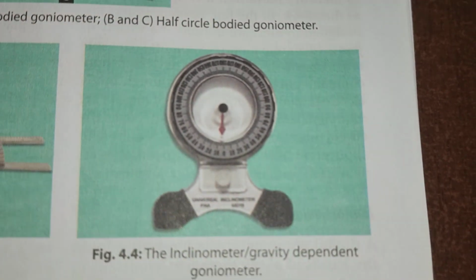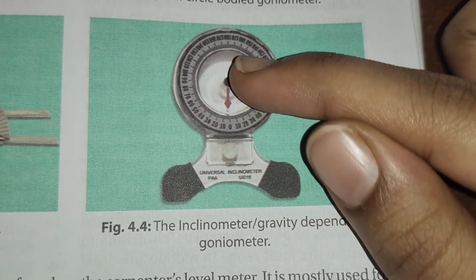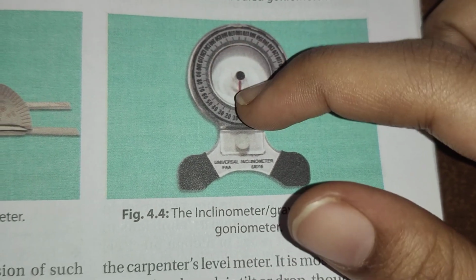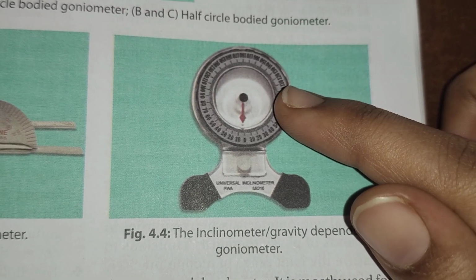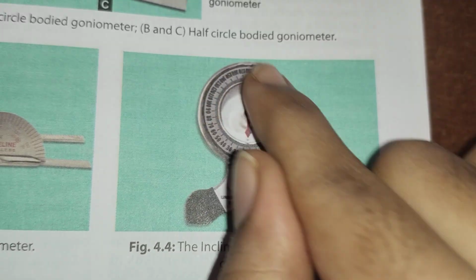It is a gravity dependent goniometer. It has a pointer and it's filled with air bubbles. Whenever we want to check the angle of measurement, we see the deflection in the angle.